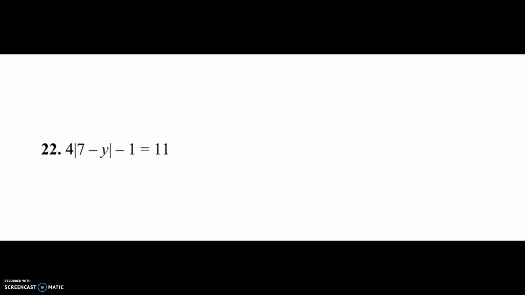What we're doing today here is we're going to be solving this absolute value equation. And if you notice, we really want the absolute value to be by itself. On the left side, we have 4 times the absolute value of 7 minus y, then minus 1, is equal to 11. So I'm going to rewrite the problem here on top. We have 4 absolute value of 7 minus y minus 1 is equal to 11.